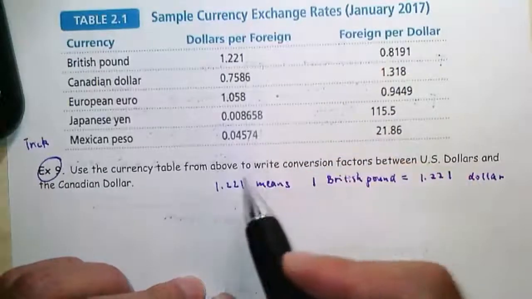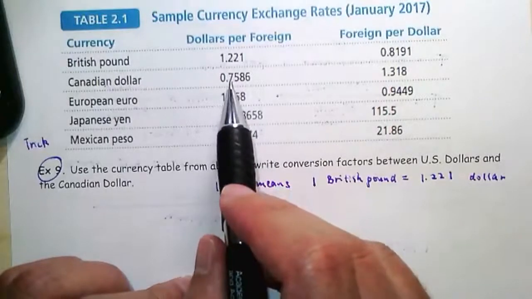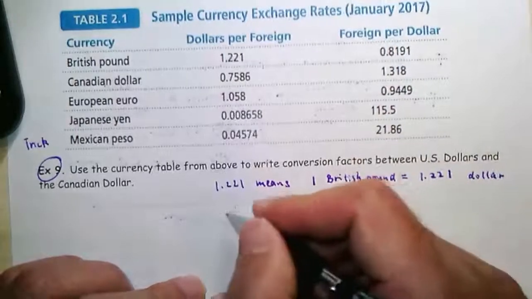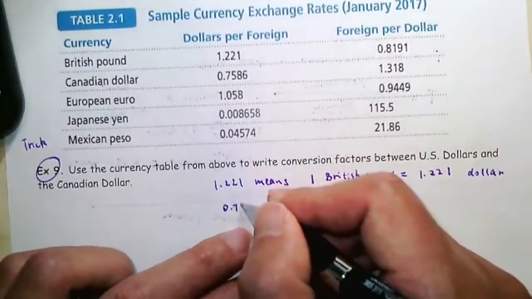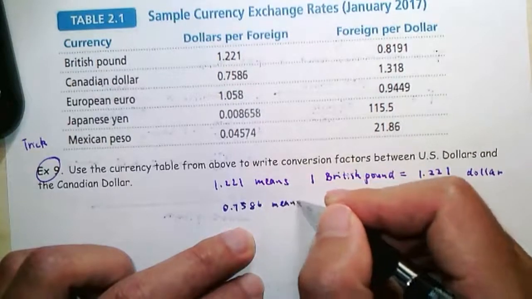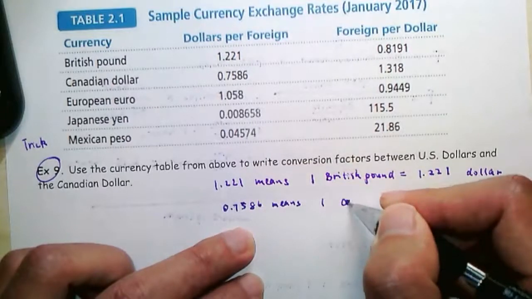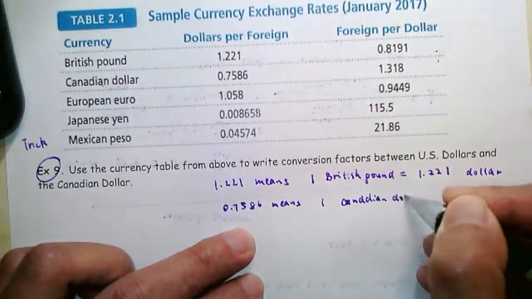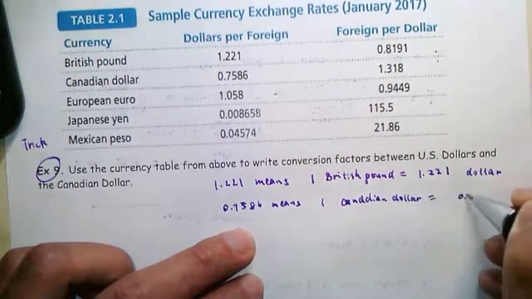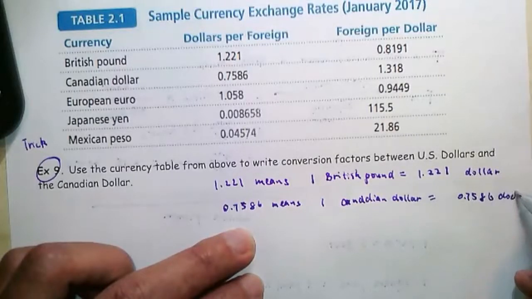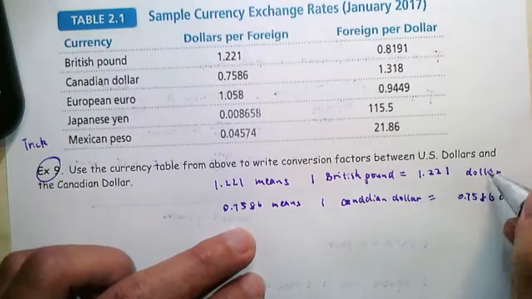Similarly, 1 Canadian dollar is equal to that many US dollars. I just write dollar to represent the US dollar, okay?